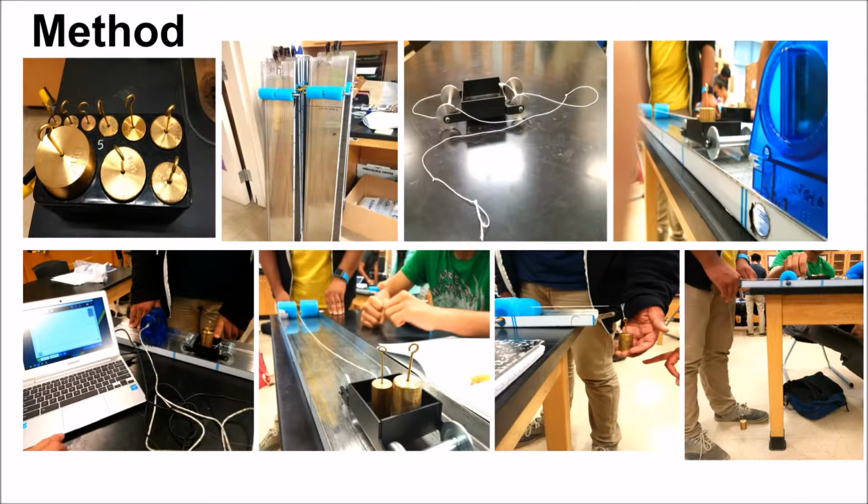We now move on to the method. In the slide shown, we have laid out our lab setup. The materials used in this experiment are the following: weights, a track, a cart, a motion sensor, and a Chromebook. The independent variable, which is the pulley mass, was measured by our eyes since we had to ensure that the system added up to 500 grams. Moving on to the dependent variable, which is acceleration, was measured by the motion sensor. Other variables were controlled by the blue foam at the end of the track.